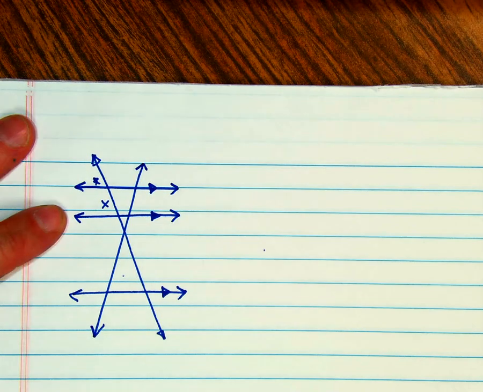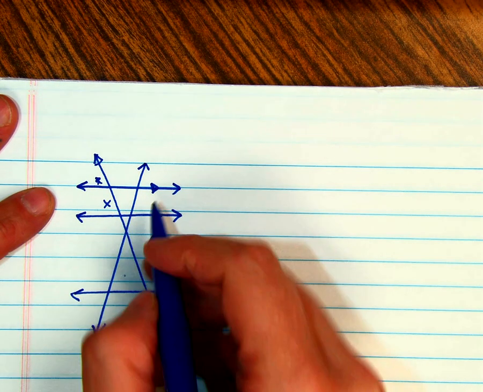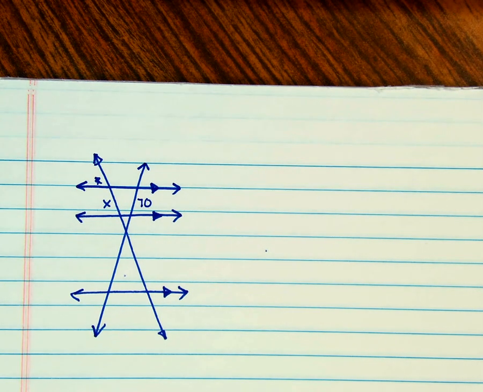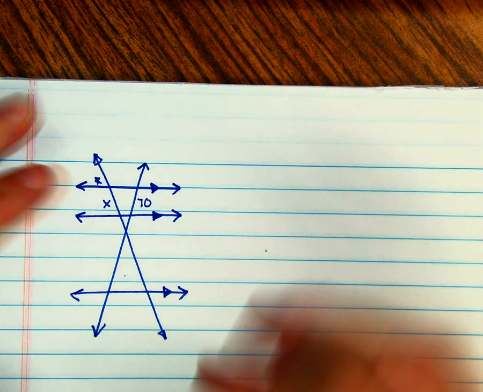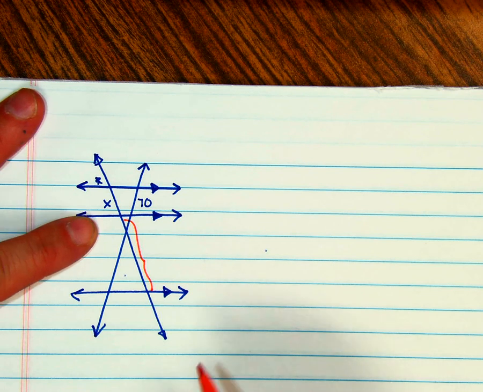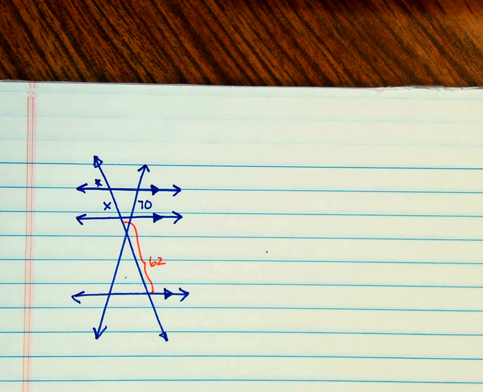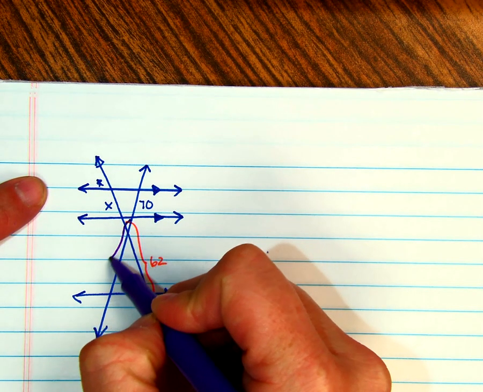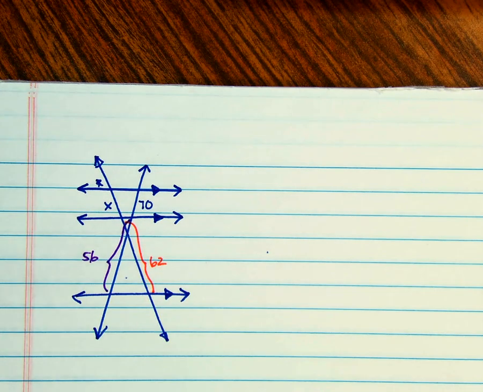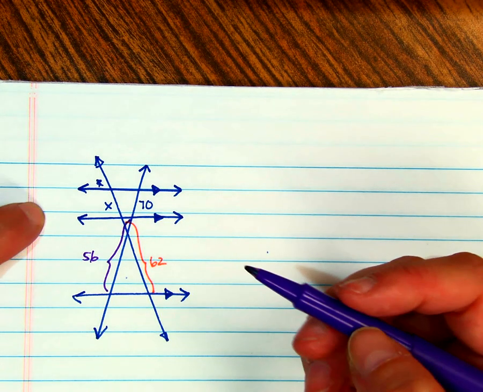Okay, so this piece here is x, this piece here we're making 70. From here to here, we are going to make it 62. And from this parallel line to this parallel line, we are going to make this one 56. So just using the side-splitter theorem or something very similar to it, it's going to break the lines up proportionally.